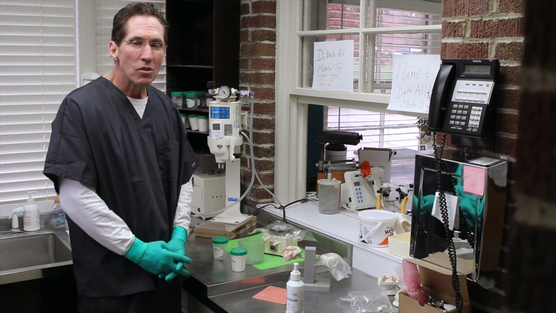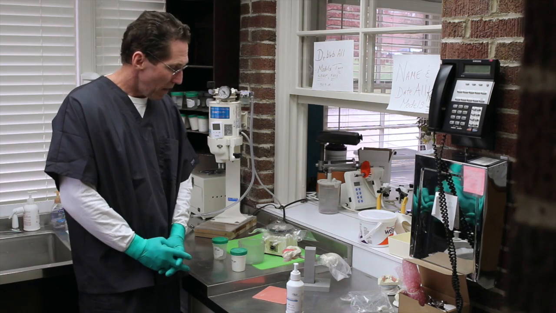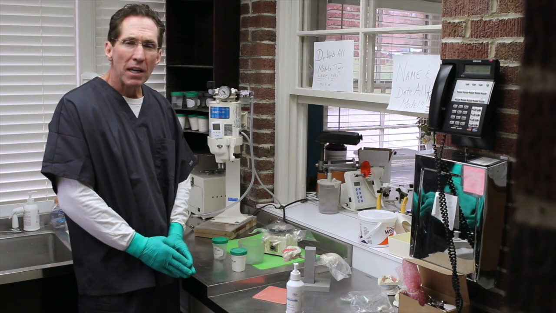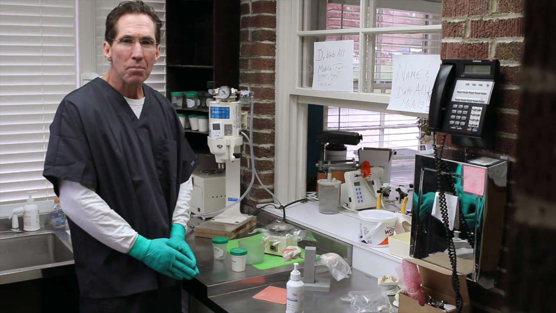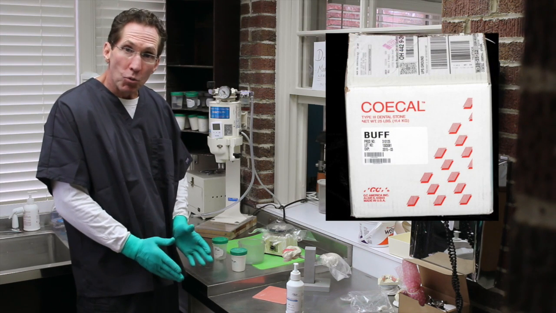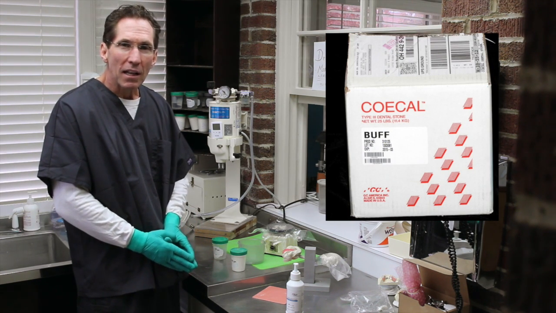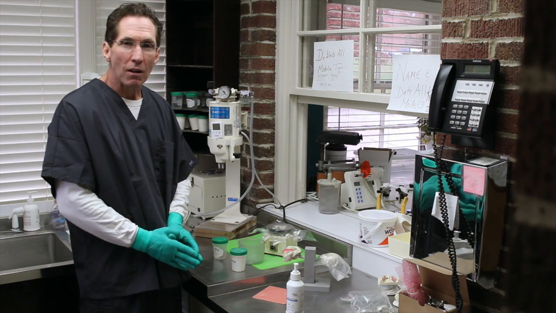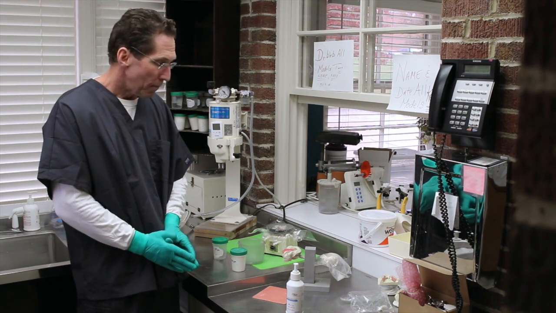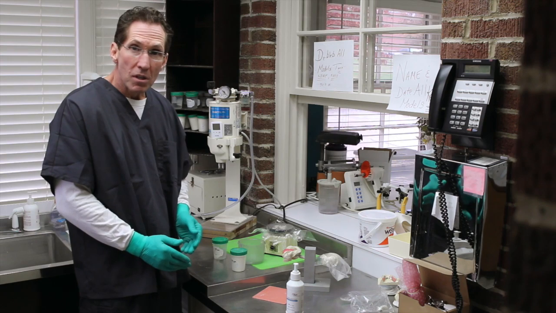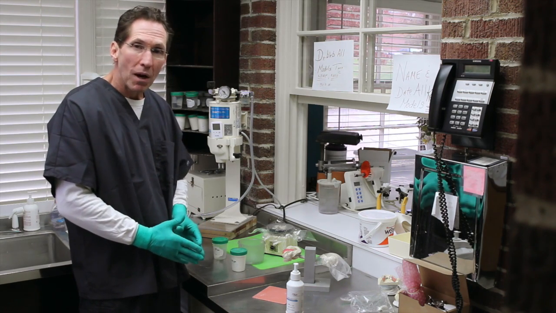Okay, now let's pour an excellent impression here. And as we described earlier, our recommendation is to use the Kocal Type 3 buff stone, for two reasons. One, because individually it's an excellent material, excellent stone. And secondly, because of its high compatibility with our alginate, the gel tray regular set. And so for that reason, we are going to use the Kocal, again, Type 3 buff stone.